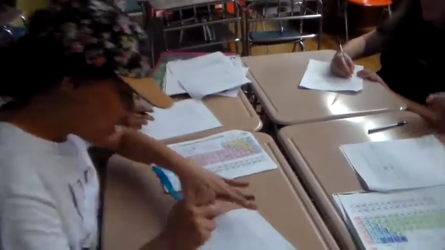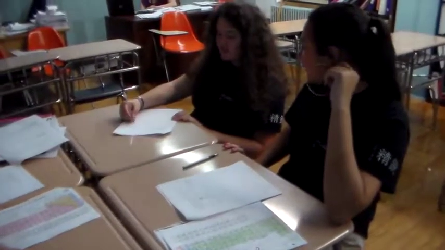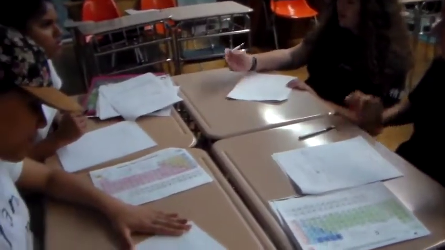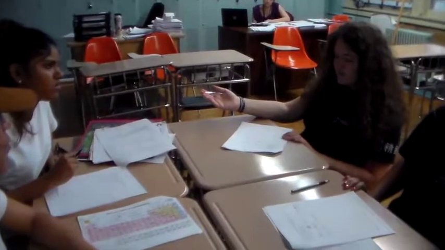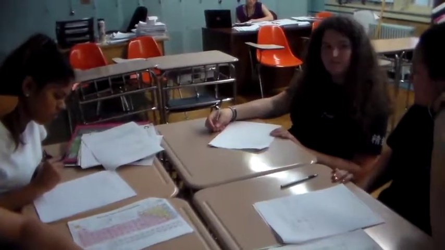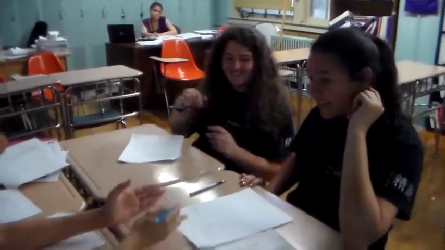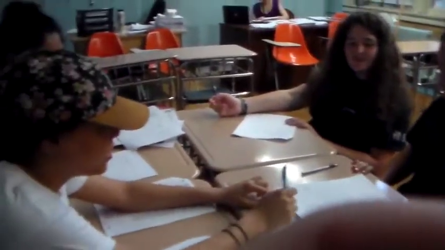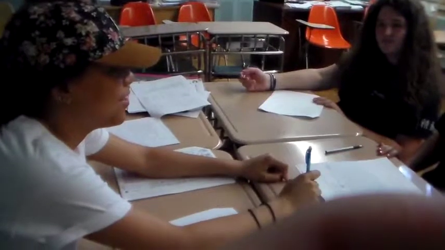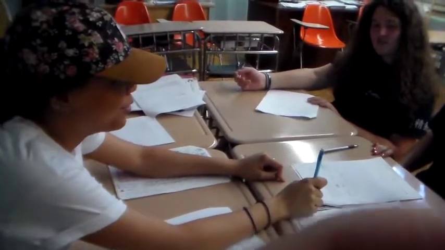Until the solution... wait, do we put that in a table or something? We could put that for step 5. No, I think we should put that for how we collect for making the chart. We'll put drops, and then if it's neutral or non-neutral. Okay, so we're putting non-neutral.